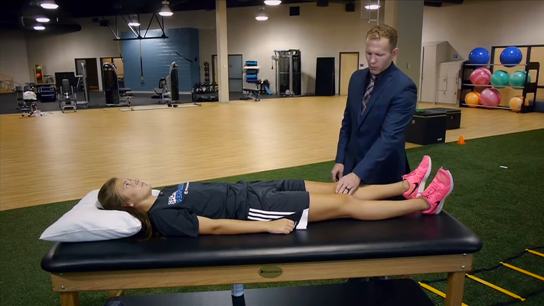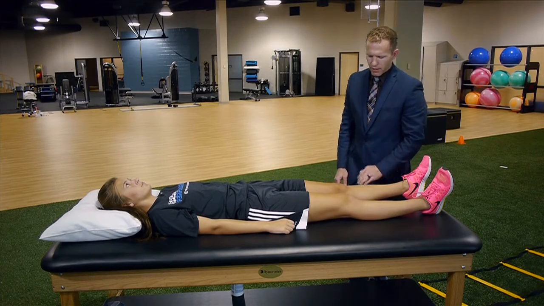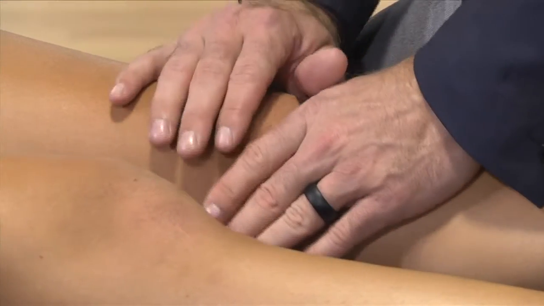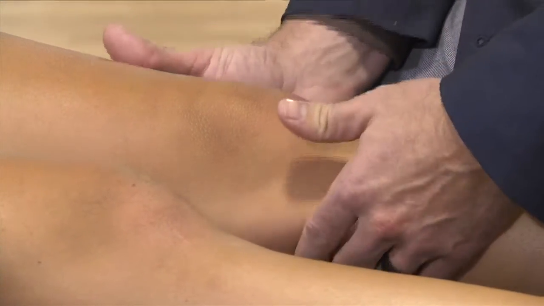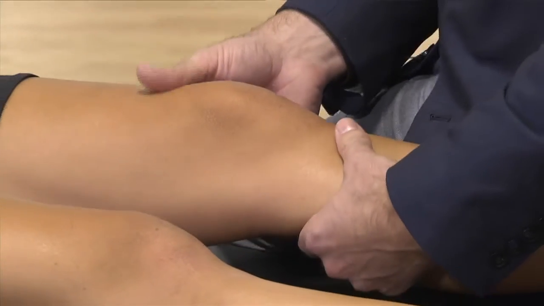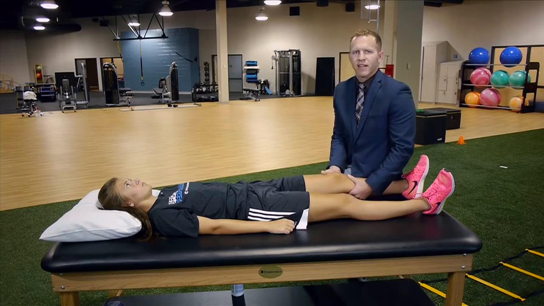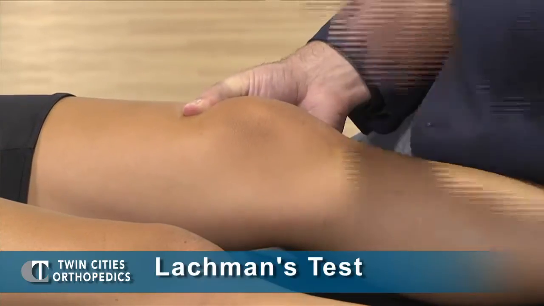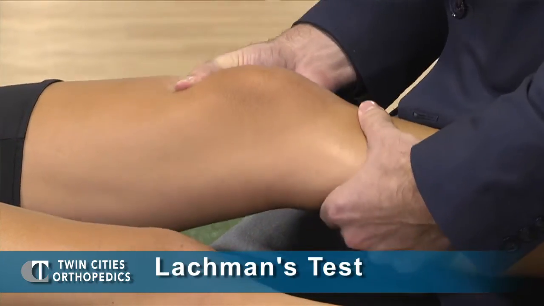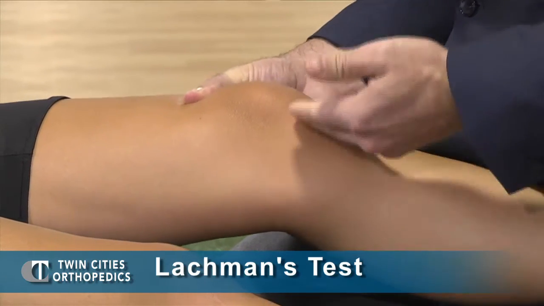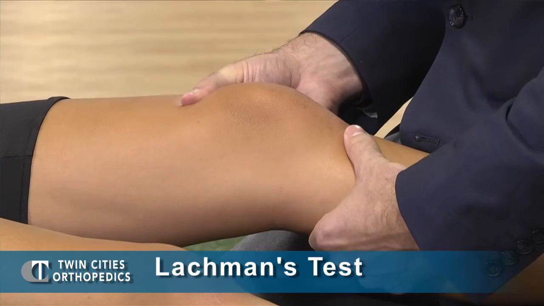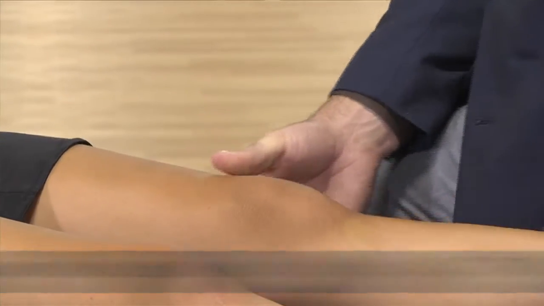There are a variety of ways that we use to examine the anterior cruciate ligament. First we check range of motion, we check for swelling, we do an entire exam of the knee. What we're looking for specifically in the setting of an anterior cruciate ligament tear is increased translation of the tibia relative to the femur. We can see in this case this is an intact ACL, and so there's a nice firm endpoint where it stops, so that ACL is holding us in place.